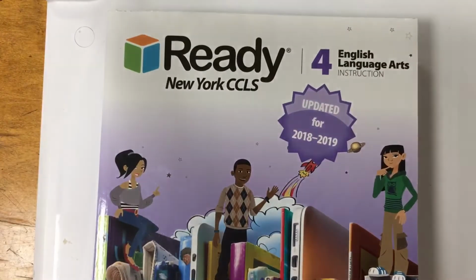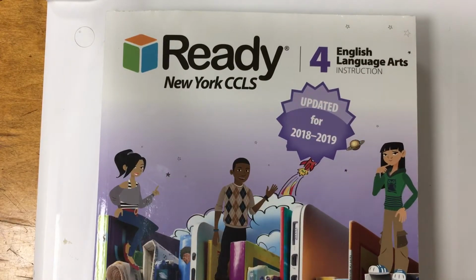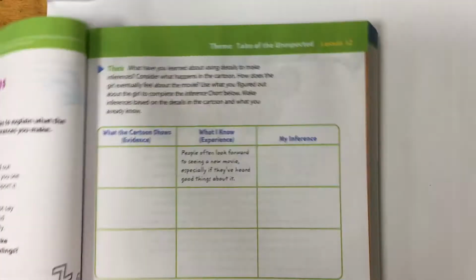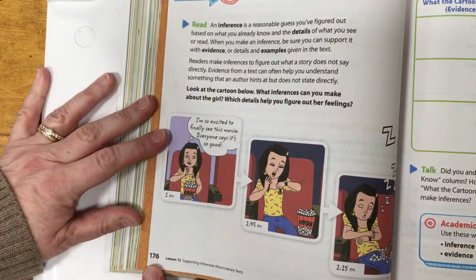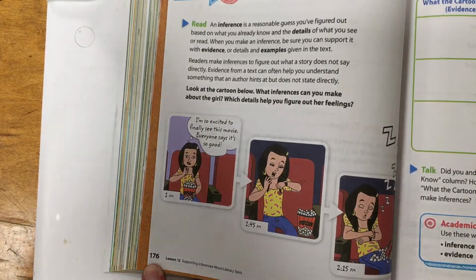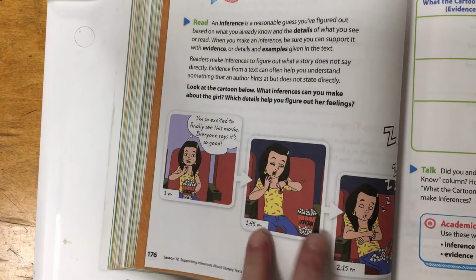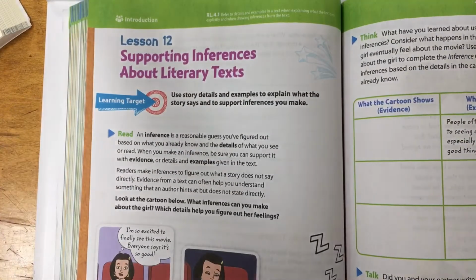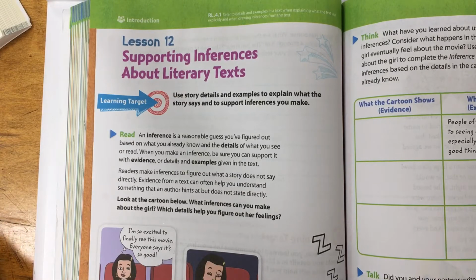I need you to grab a pencil and your Ready workbooks. We are going to turn all the way to page 176. We are going to continue our work with exploring inferences.